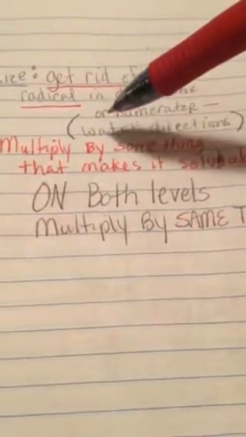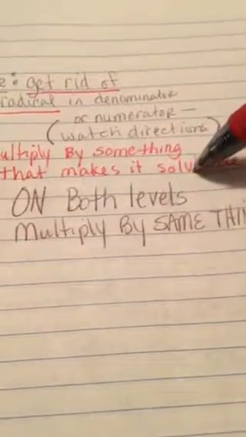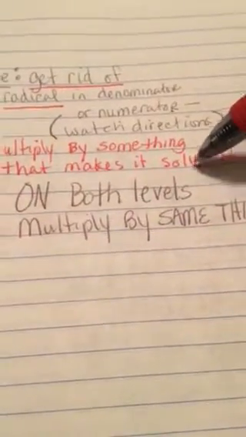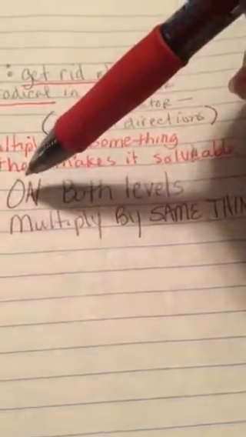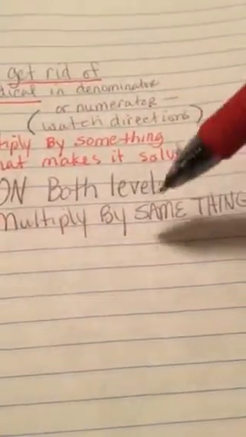And how we're going to get rid of the radical symbol in the denominator is we're going to multiply by something that makes it solvable. And when we multiply, we're going to make sure we're multiplying both the top and the bottom of the fraction, even though it's just the bottom we want to get rid of the radical on.